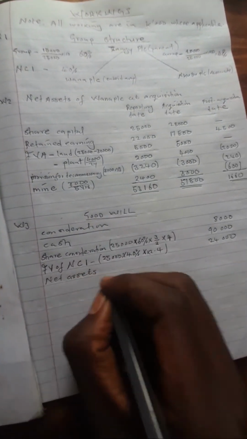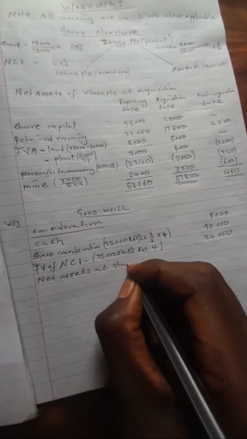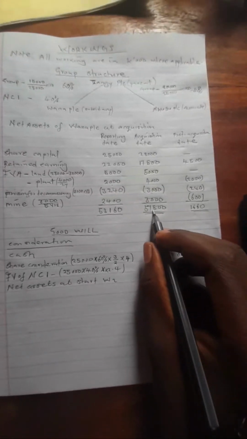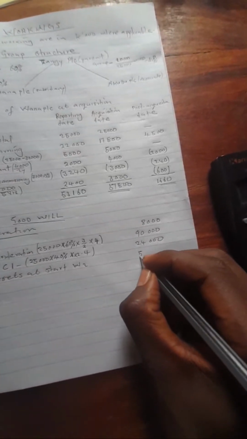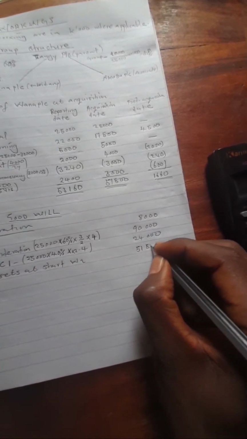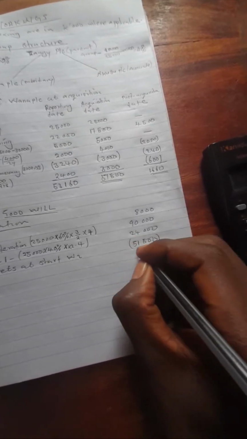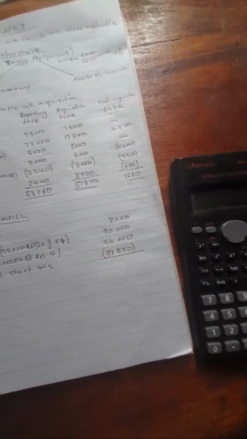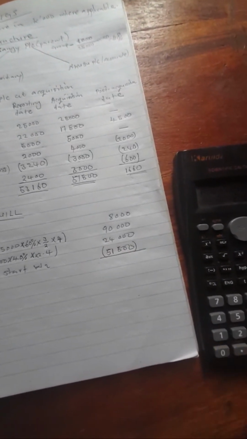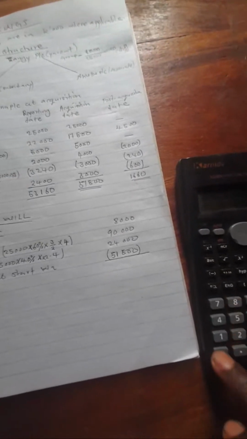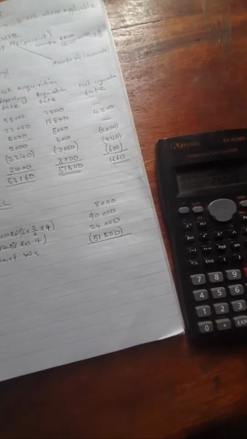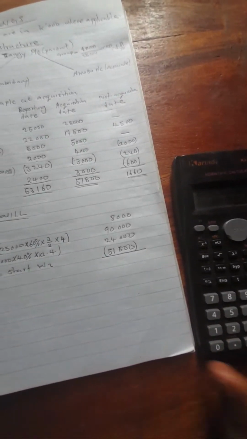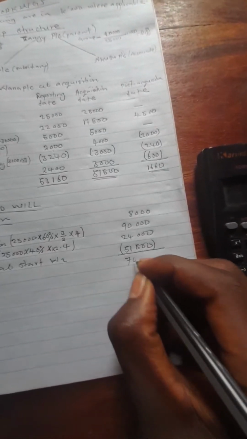And then we remember the net assets at start. That is in the workings number 2. This figure is the one that we're getting, 51,500. We remove them. So when we remove this, what are we getting? Plus 90,000 plus 8,000 minus 51,500. We are getting 7,500.